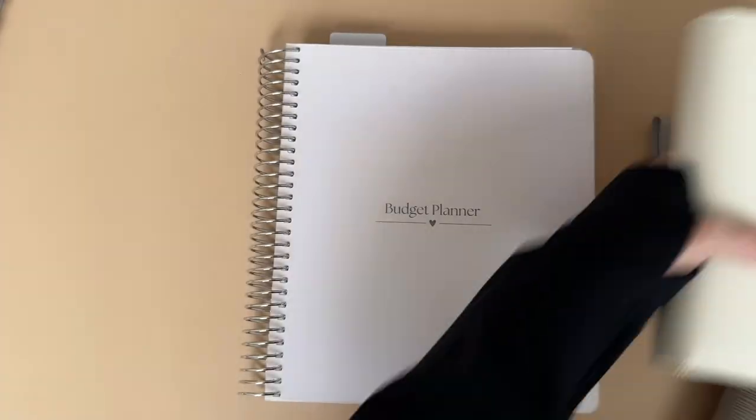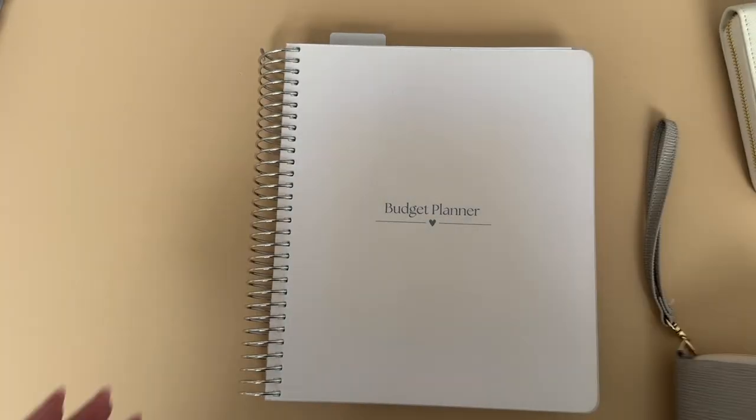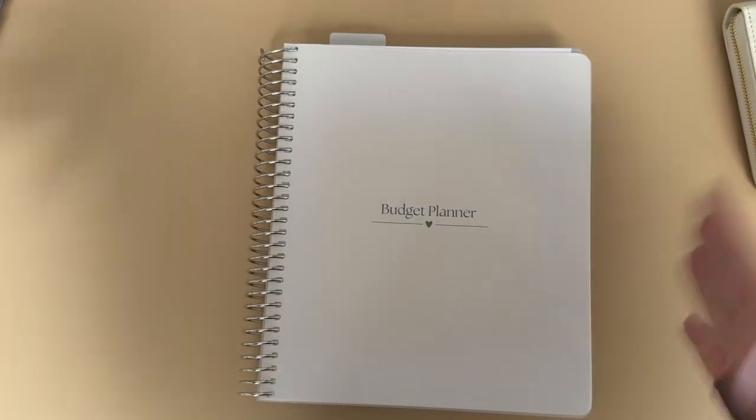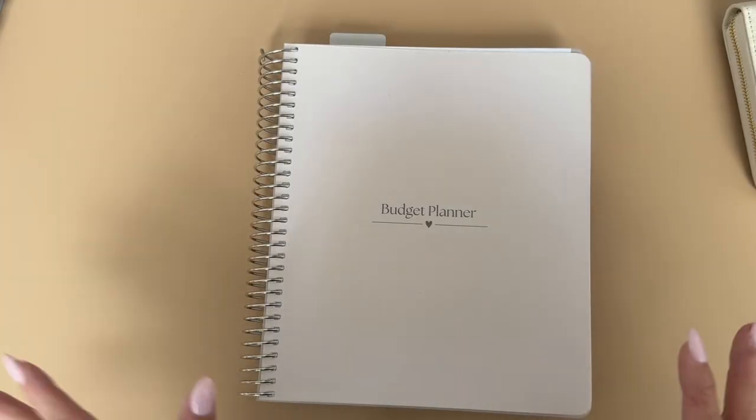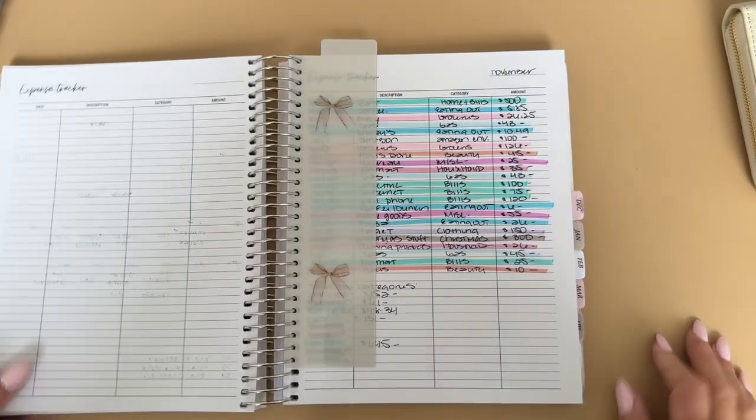Okay, let's get back into the highlighter method. So now you're asking yourself, okay, so you want to do the cash envelope system, but you don't know how much to add to your envelopes. This is the exercise I want you to do. There's 2 ways that you can do this.